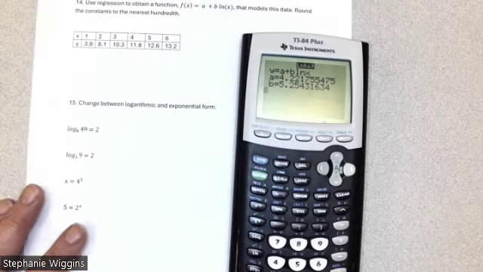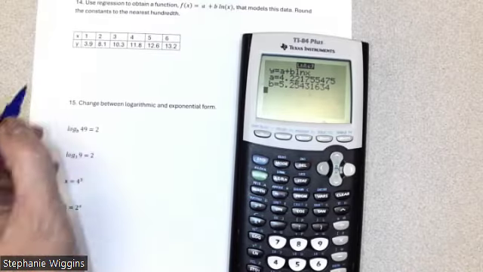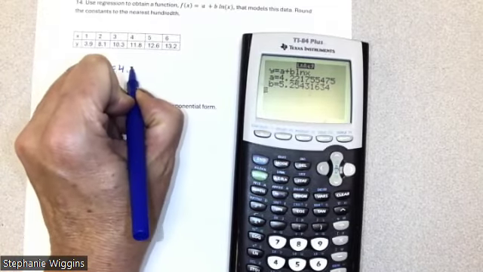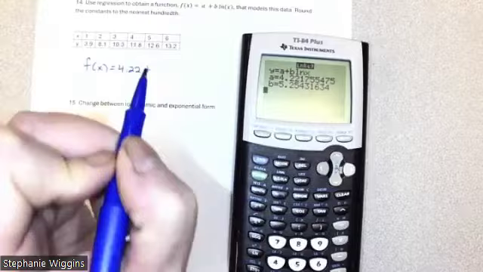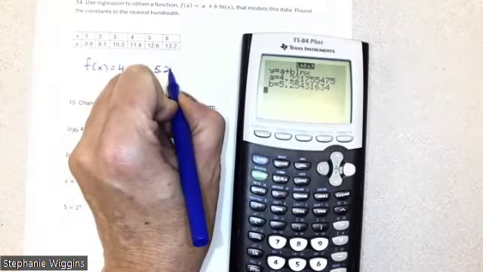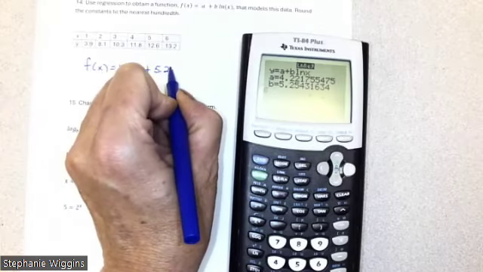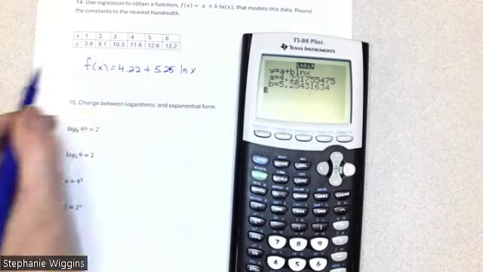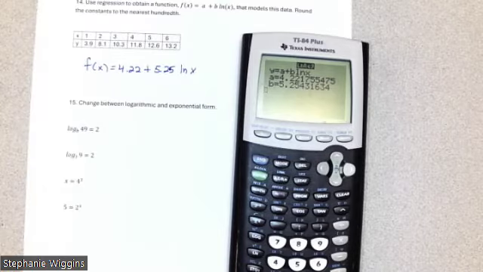And you get A equals 4.22. So this is going to be f of x equals 4.22 plus B, which is 5.25, and natural log of x. So there's our model for this data.